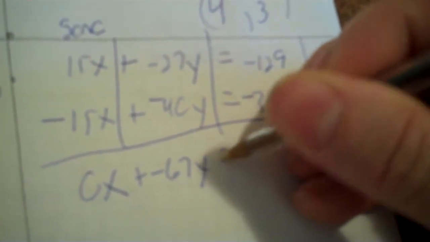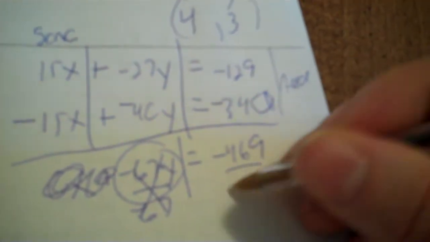So I will take negative 27 and I will add negative 40, that's negative 67y. Then I will take the negative 129, add the negative 340, and that's negative 469. He's gone, okay? And then you just need to divide by negative 67. Okay, so negative 469 divided by negative 67 is 7, so y equals 7.